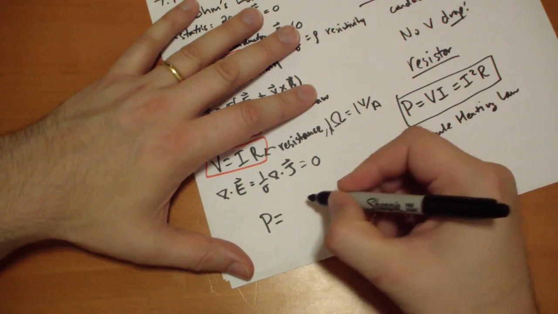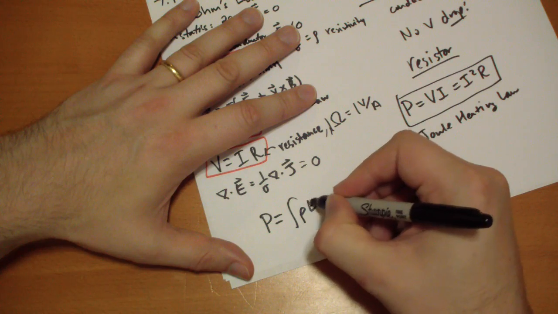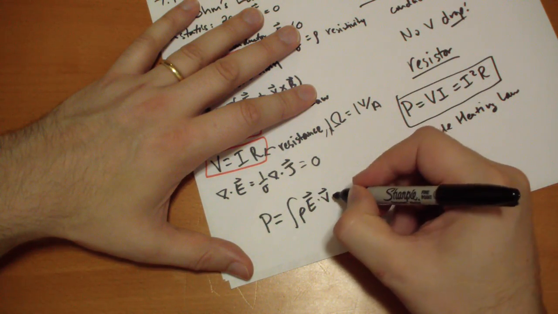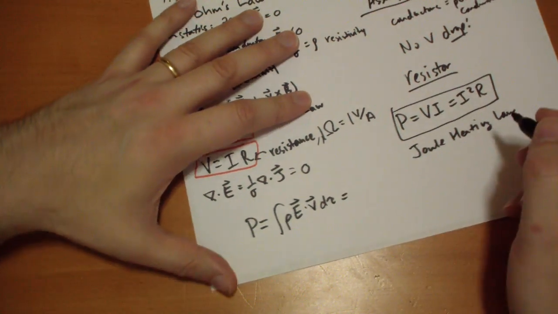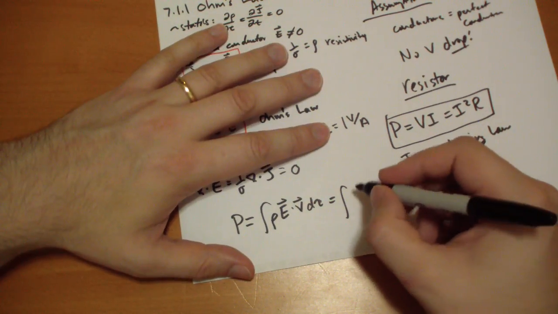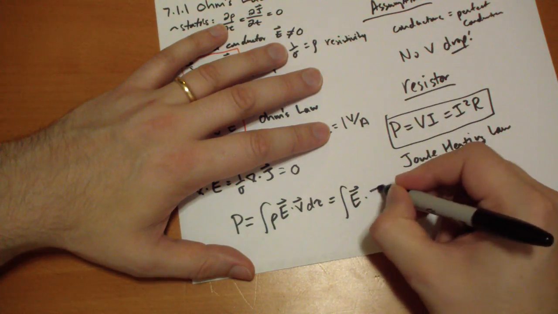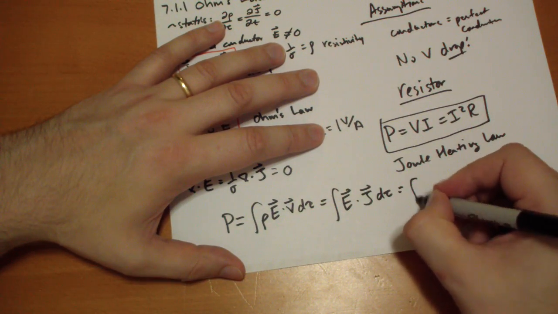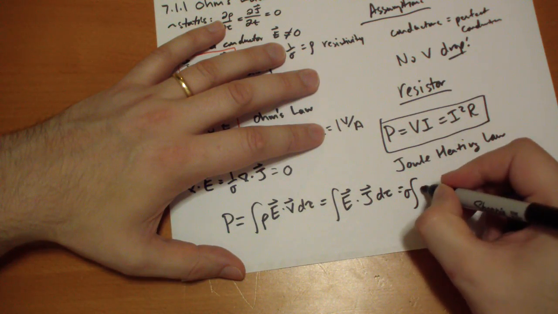So he says the power is equal to the force dot the velocity per unit volume. Okay, well, we can just do rho v, that's the current density. Well, the current density is just sigma times the electric field, so that's sigma E squared.